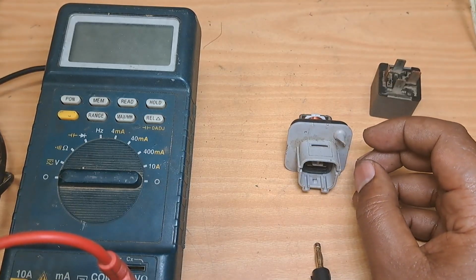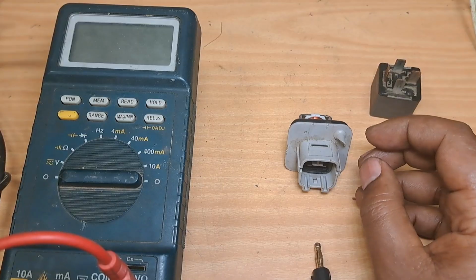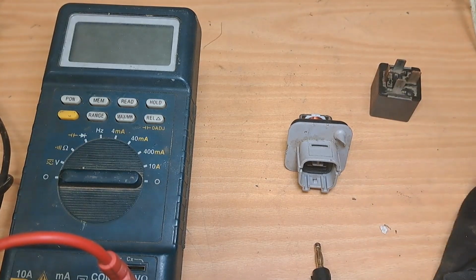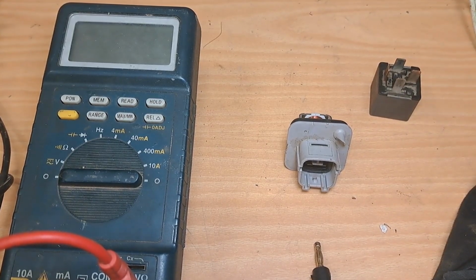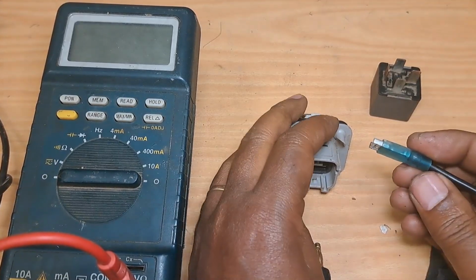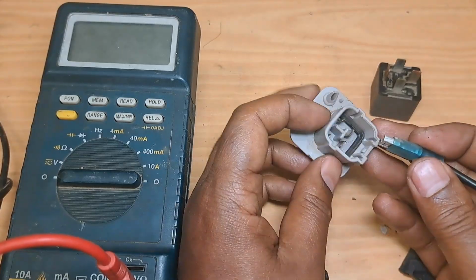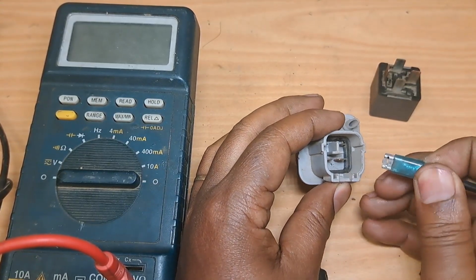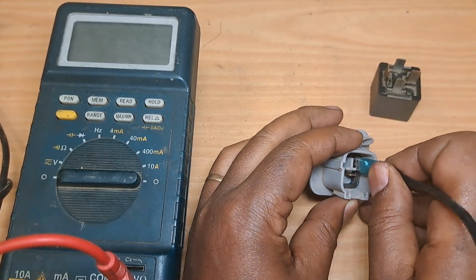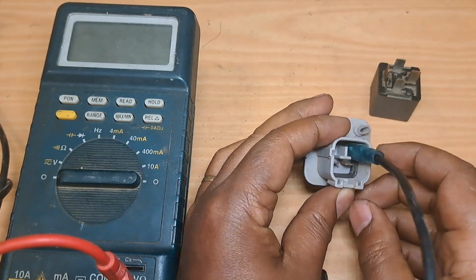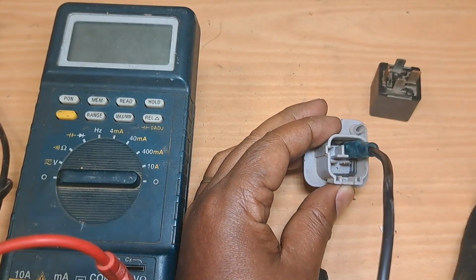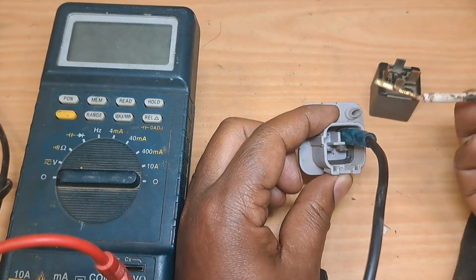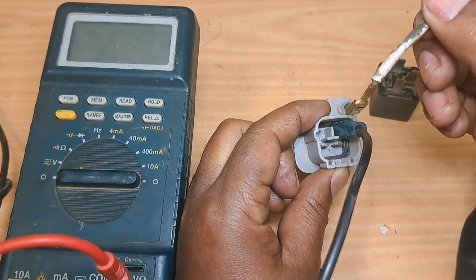Let's go ahead and do that test. Let's go ahead and use electricity to check whether there is continuity or not. Use your car battery for this test. It's a very simple test. Simply connect one battery terminal to one of the terminals and connect another battery terminal. You can simply touch it, and when you touch it, you should be hearing a clicking noise.